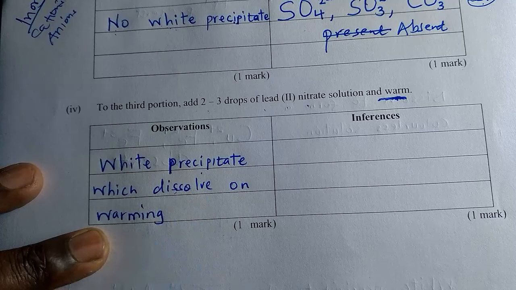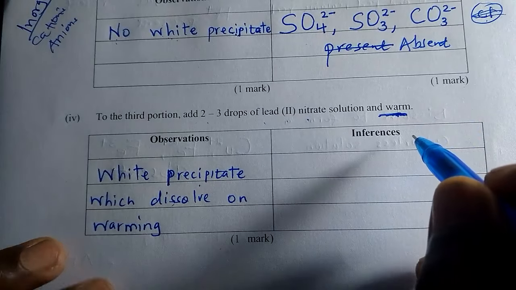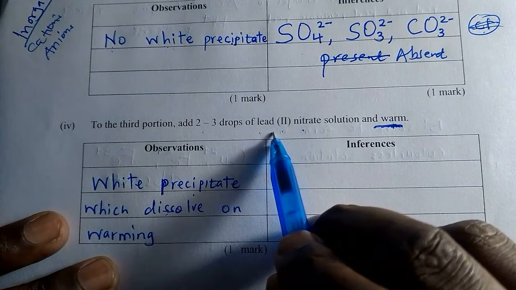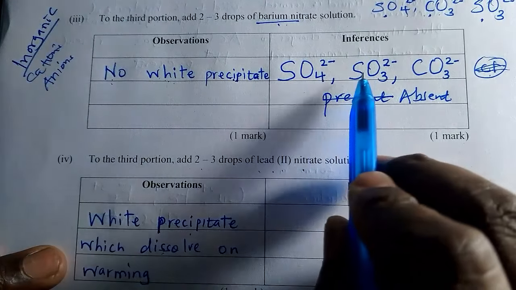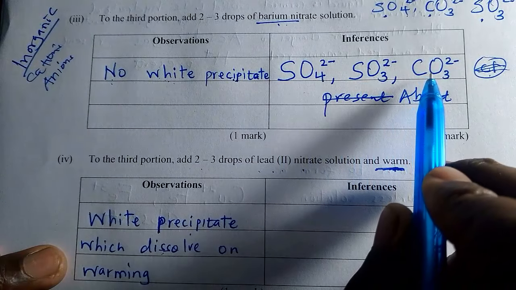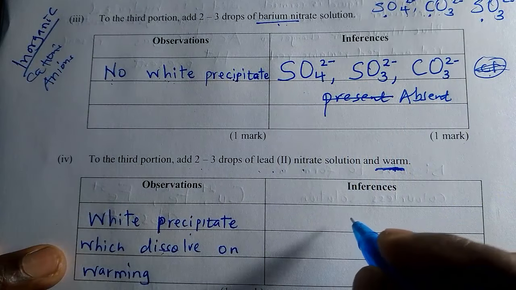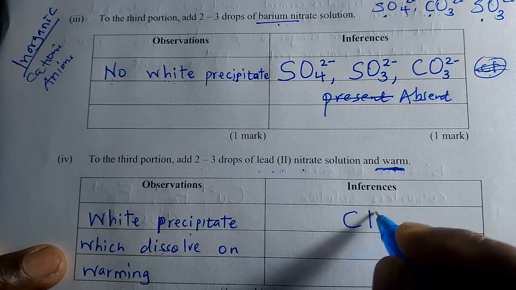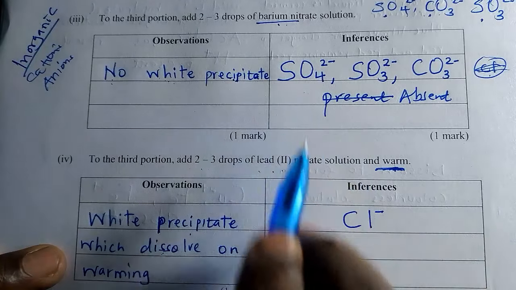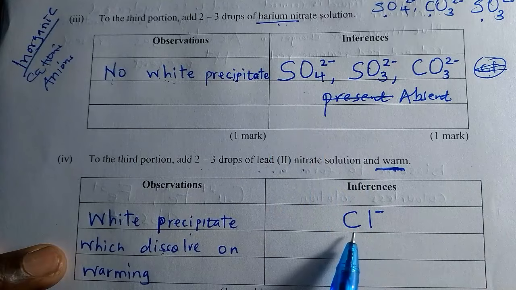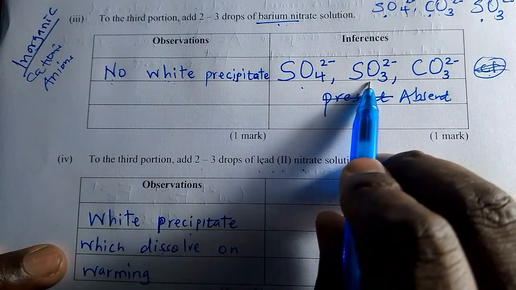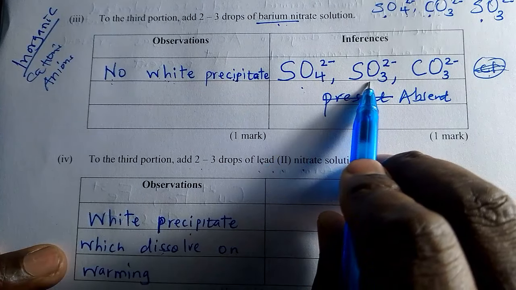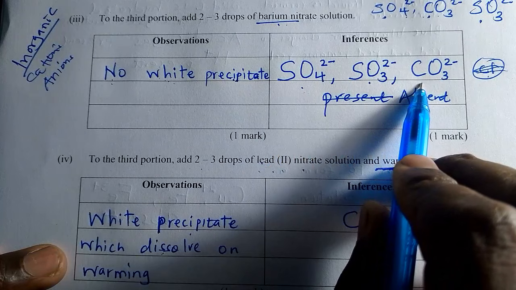This is what I want you to understand. Lead forms a white precipitate with the sulfate, the sulfite, the carbonate, and the chloride. Lead chloride is a white precipitate. Lead sulfate is a white precipitate. Lead sulfite is a white precipitate. Lead carbonate is a white precipitate.